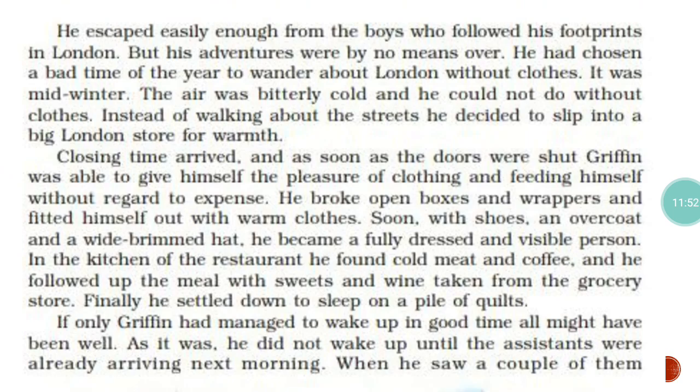Okay, children, first of all, let's write the word meanings. First paragraph. Bitterly. Have you seen the word, children, bitterly? It's in the fourth line. The air was bitterly cold. The air was severely cold. What's the reason, children? It was midwinter. So the meaning of the word bitterly is severely.